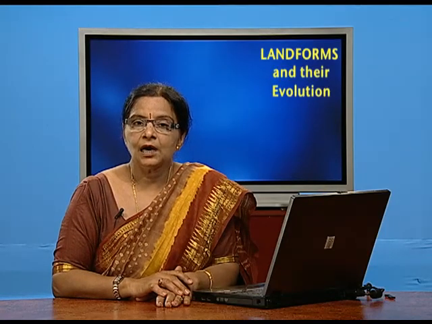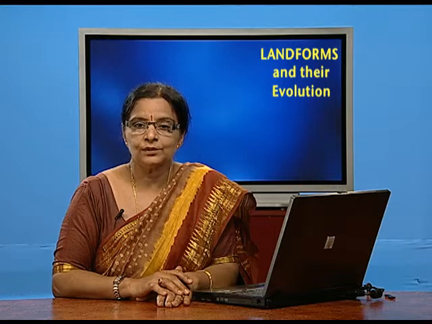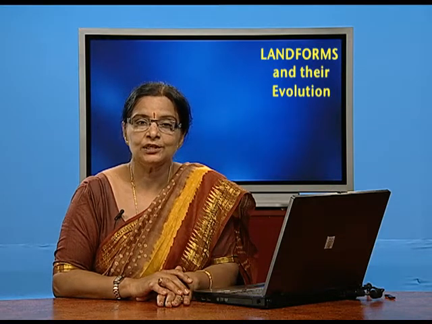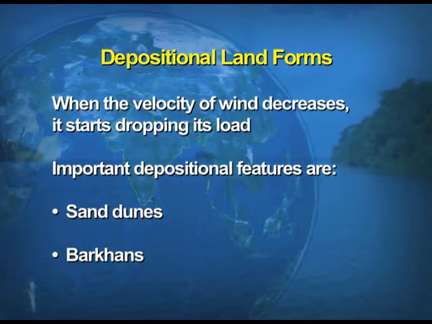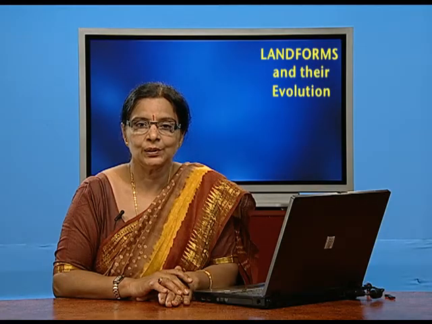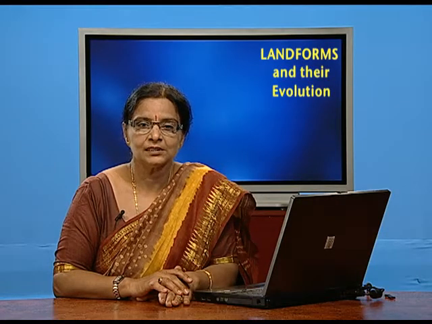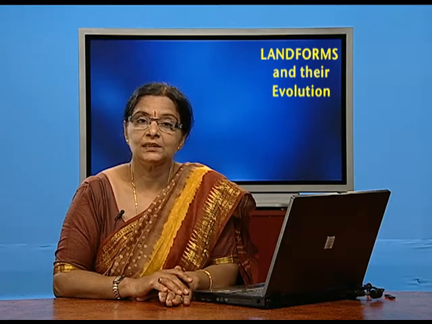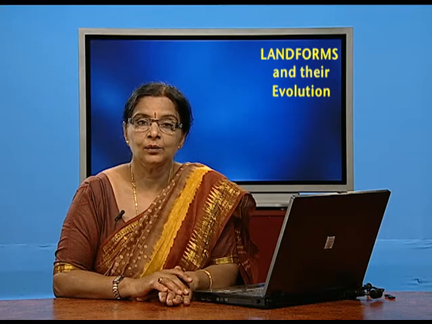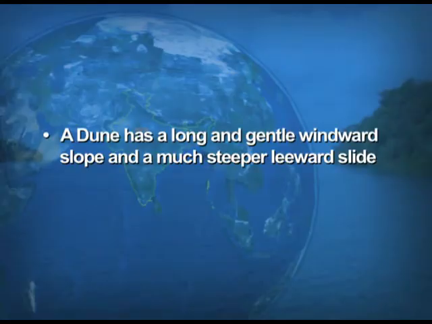Now, children, after the erosive landforms, we take up the depositional landforms formed by the wind. How does the deposition take place? When the velocity of the wind decreases, it starts dropping its load. And what is the load of the wind, children? That we have just now discussed: the sand particles or the soil particles which the wind carries along with it. That is the load of the wind. A dune has a long and gentle windward slope.